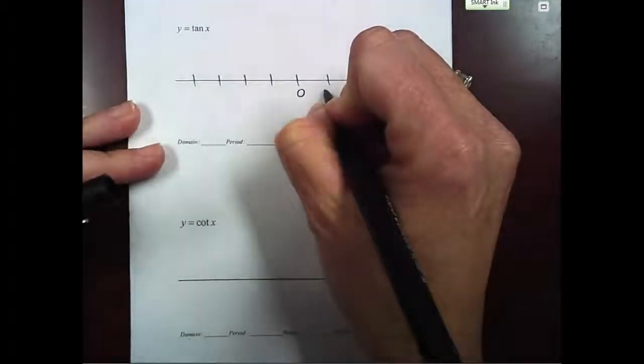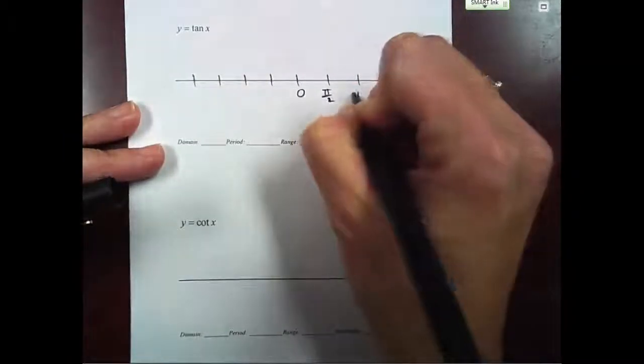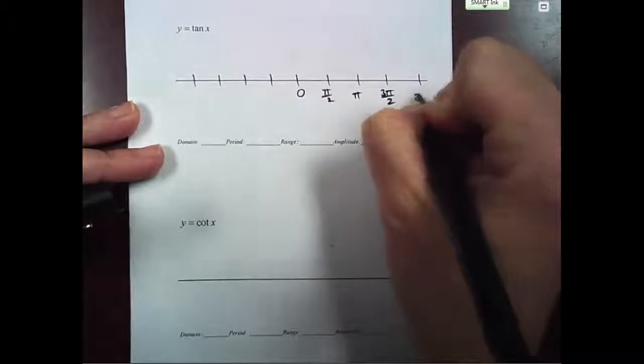Did you do that? Tangent? No, we're going to let you off that. Okay, and label them. Pi over 2, pi, 3 pi over 2, and 2 pi, and so forth.